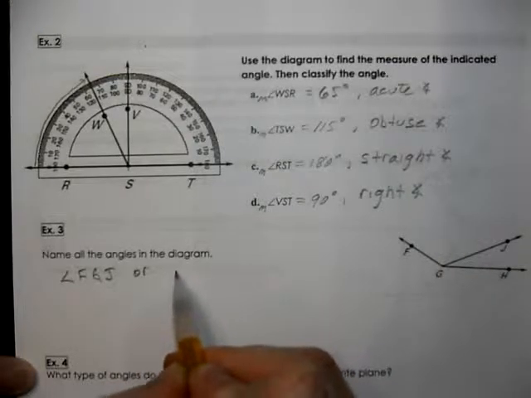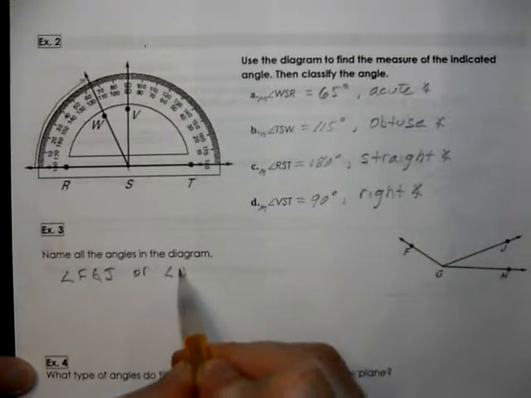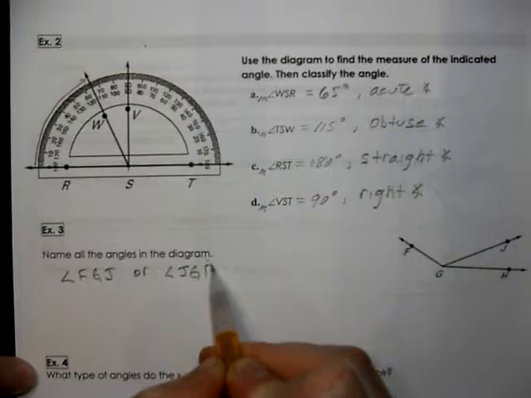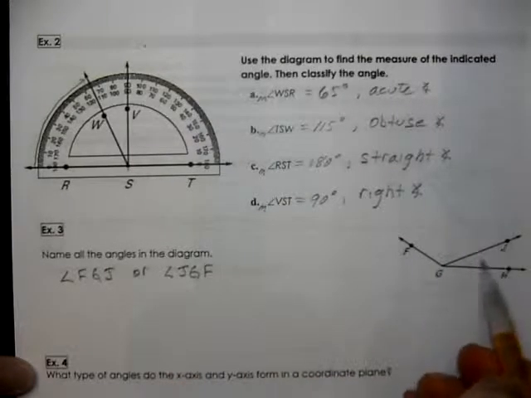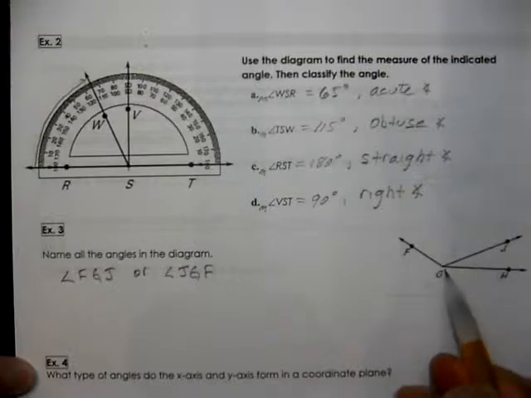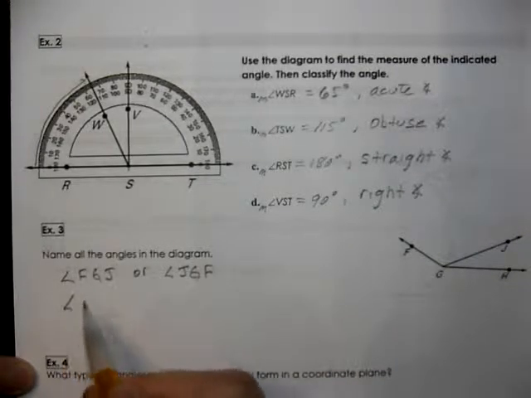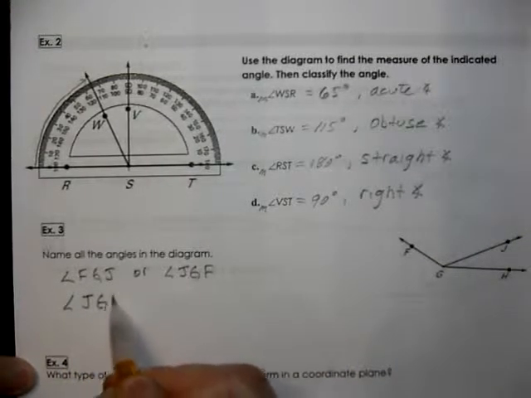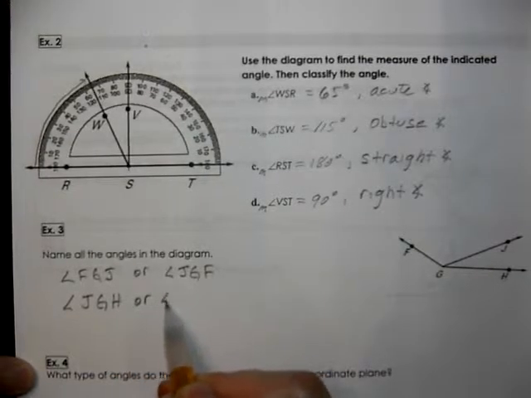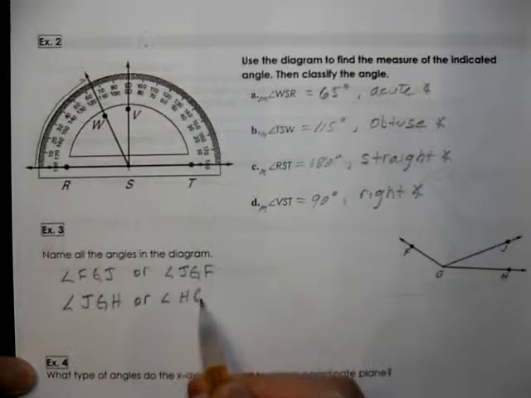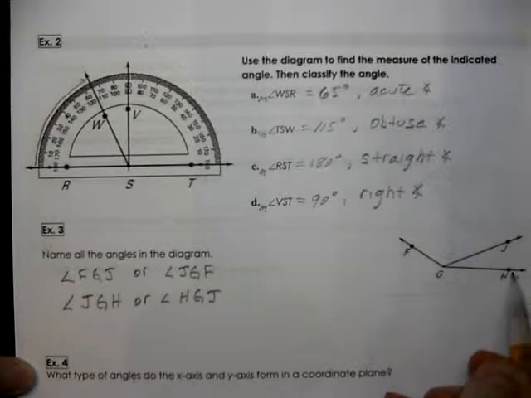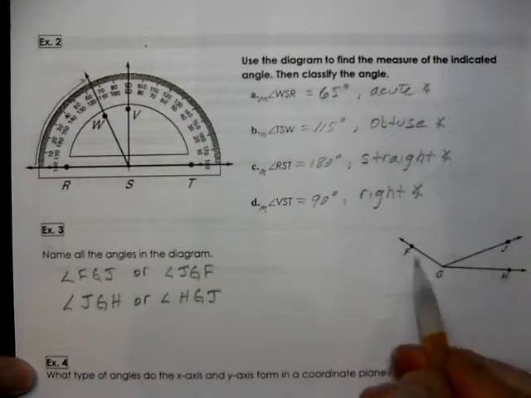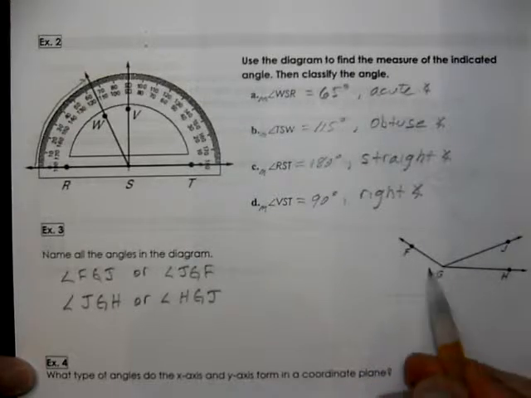Or you could go the other direction, JGF. You could name the angle to the right JGH. Or work backwards, HGJ.